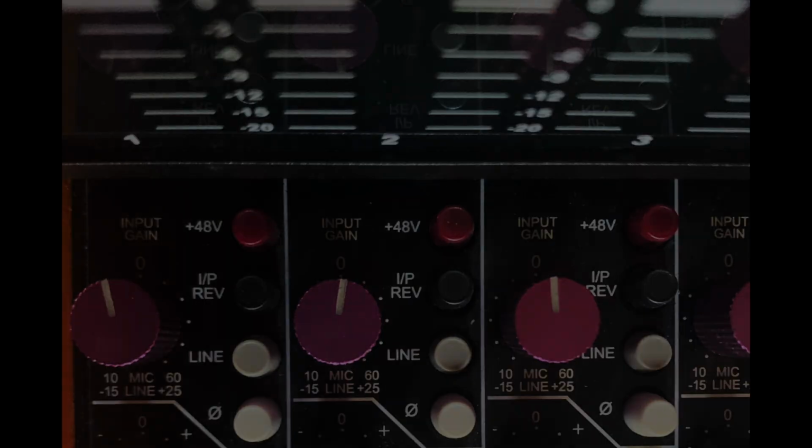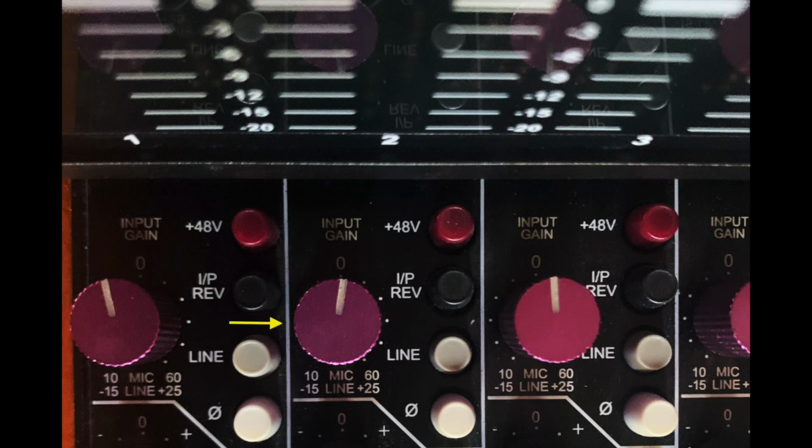As you notice, it has an input gain knob. This is used to adjust the gain of the mic. Plus 48 volts, which refers to phantom power, which is what helps to power a condenser microphone. The reverse switch, because this is an inline console, allows you to switch between the monitor and the fader for where you're going to listen and monitor the sound. You have the line button, and when you press this down, it's line, but when it's up, it's mic. And then you have the polarity, which flips the polarity on that channel 180 degrees.